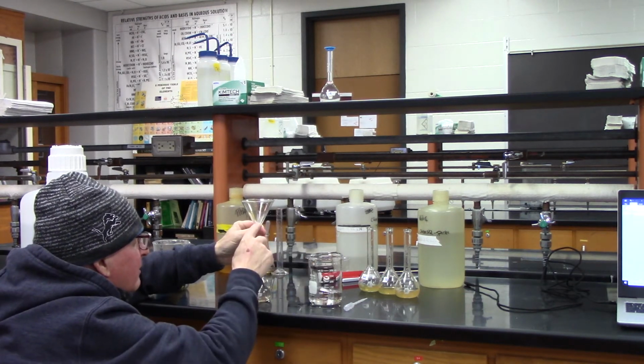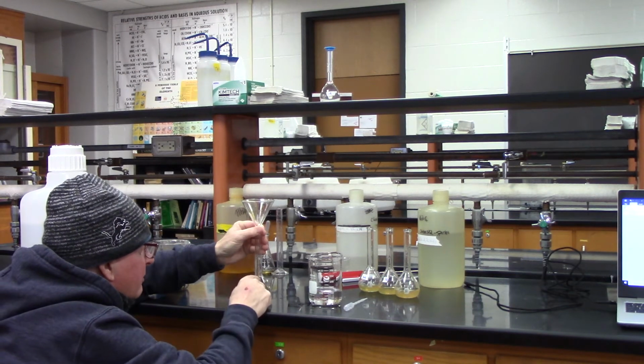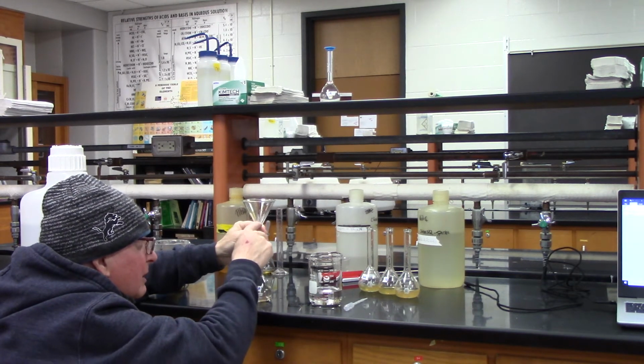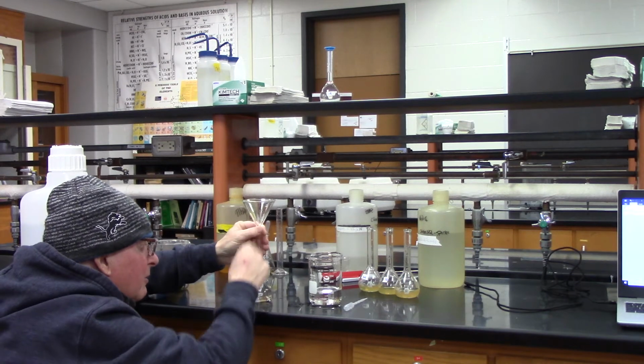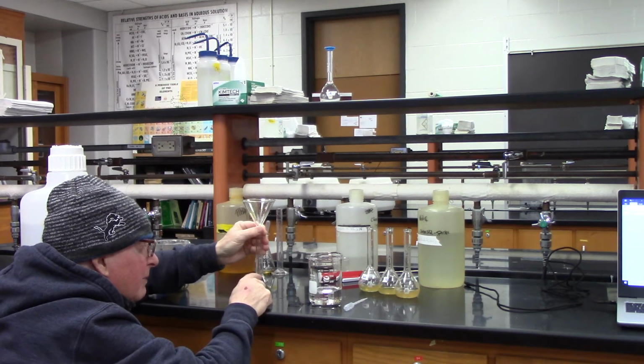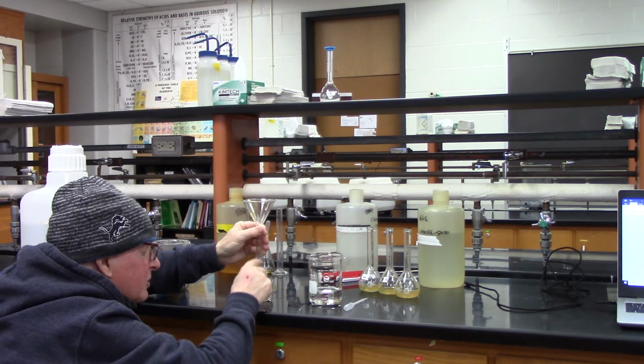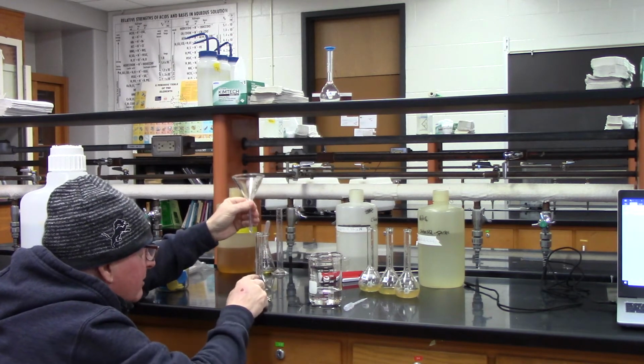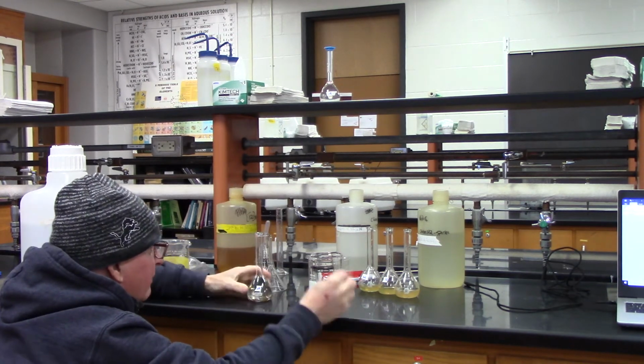So let's be careful, because if I fill up here and watch what's happening down here, you have to make sure whatever's here goes into here. And then you have to be careful that it doesn't shoot up, all right? Because once it gets to the neck, it'll shoot up really fast.